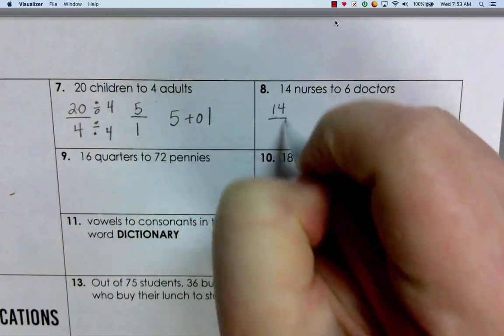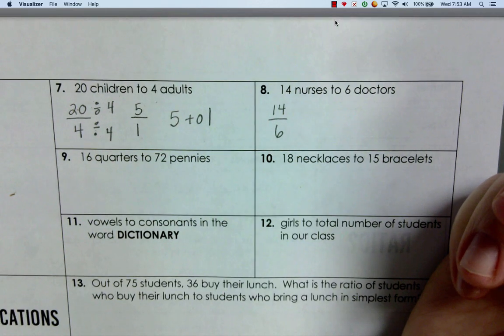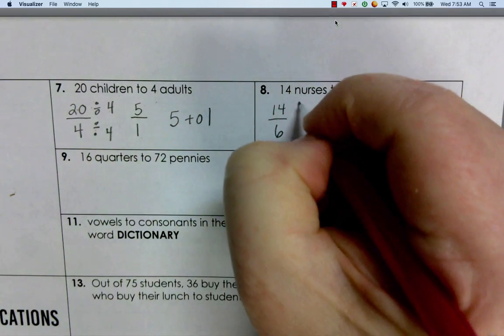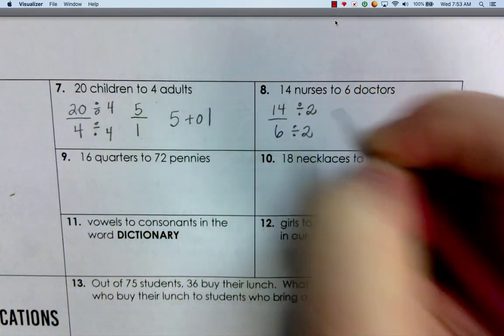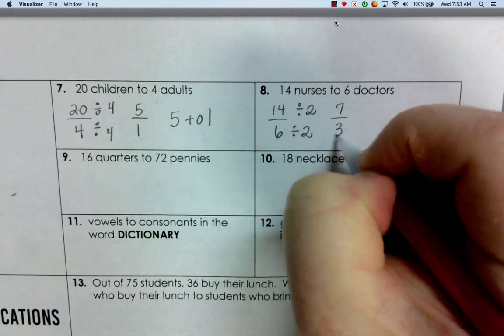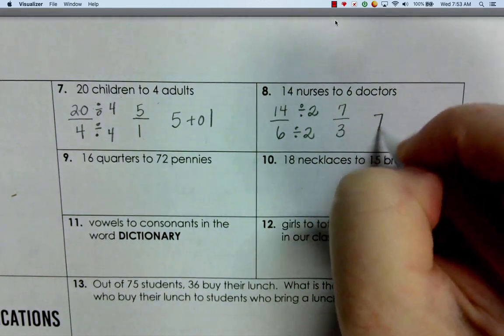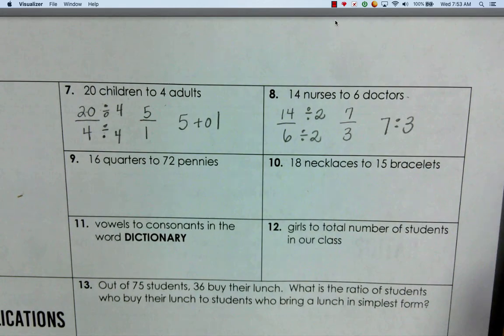14 nurses to 6 doctors. Going to look at 14 and 6. It's 2. Man, Ms. Collins, I love it when I have these notes. I just power through it. 14 divided by 2 is 7. 6 divided by 2 is 3. So 7 to 3. So 7 nurses to 3 doctors.